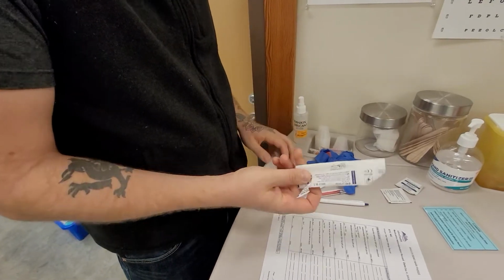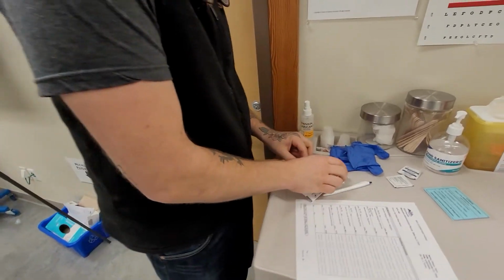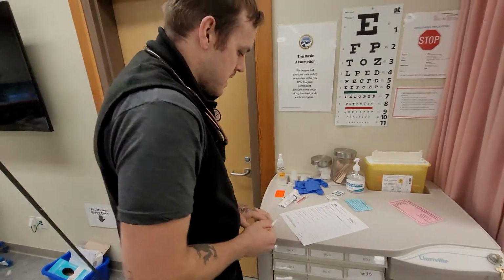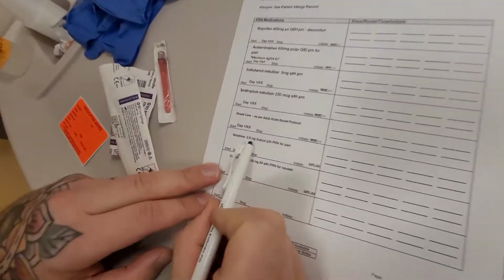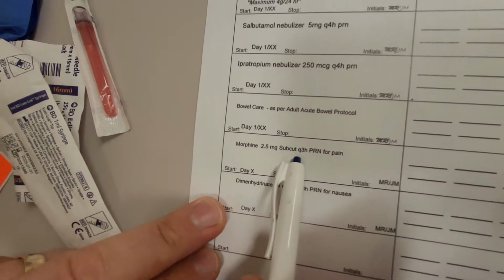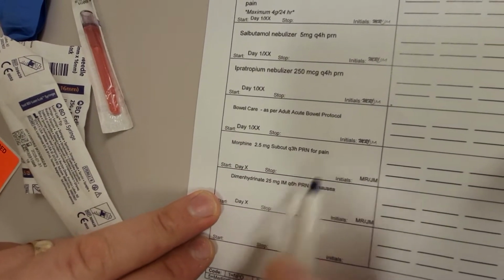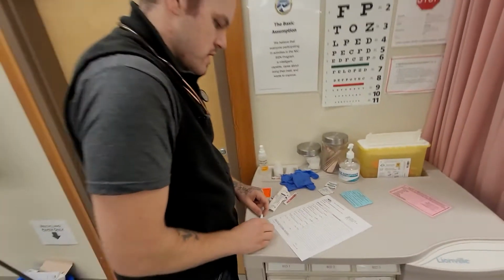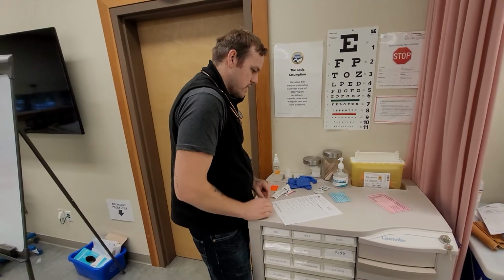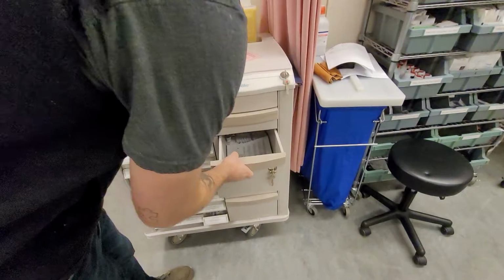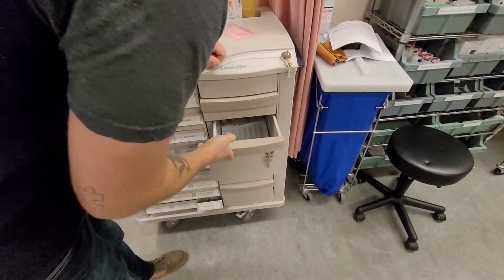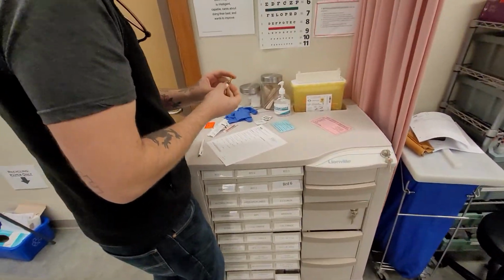I checked the expiry and none of that stuff's expired. So we're going to check the MAR and see what we need. We can see here that morphine, 2.5 milligrams, sub-Q, Q3 hours, PRN for pain. So what we're going to do is take the medication out of the drawer. Go to our narcotics container, and we're going to complete our first check.